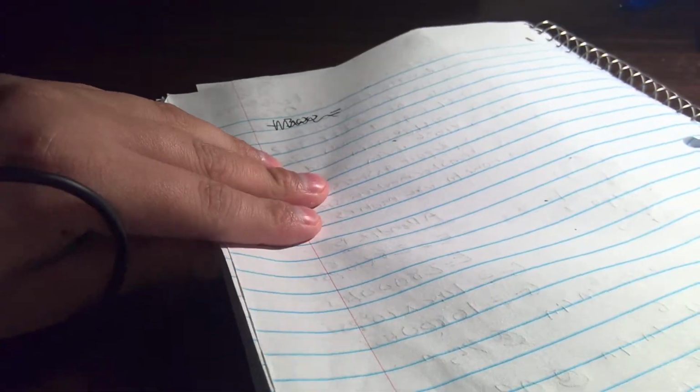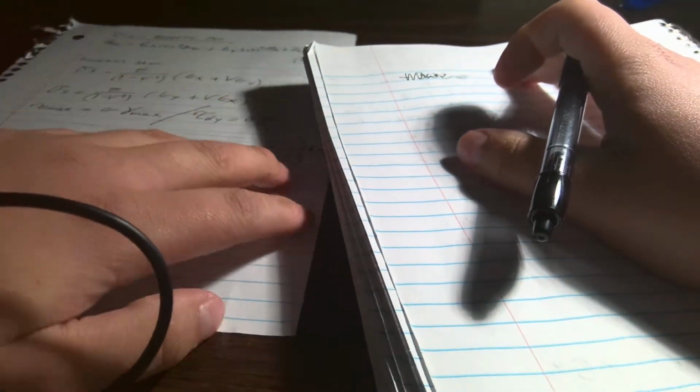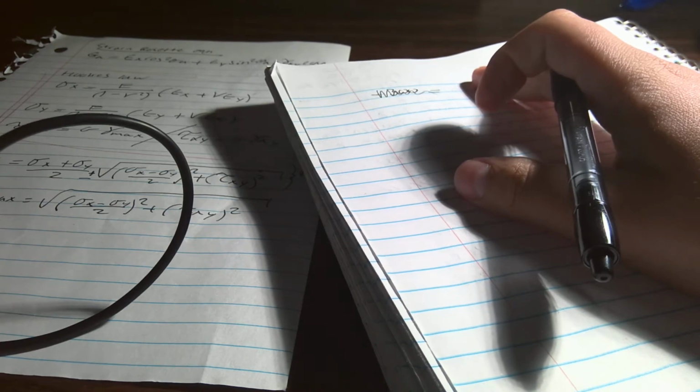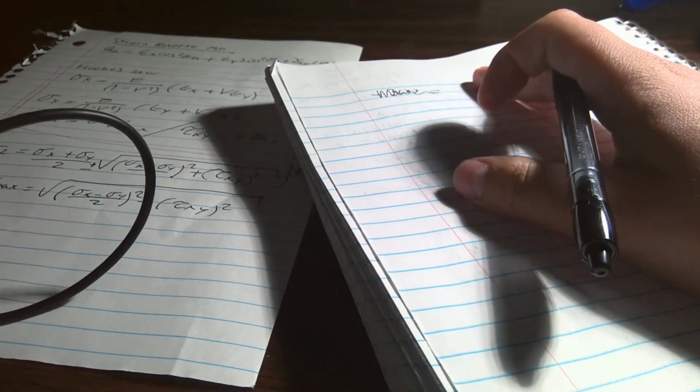Using my equation sheet, we start off by using the strain rosette equations.